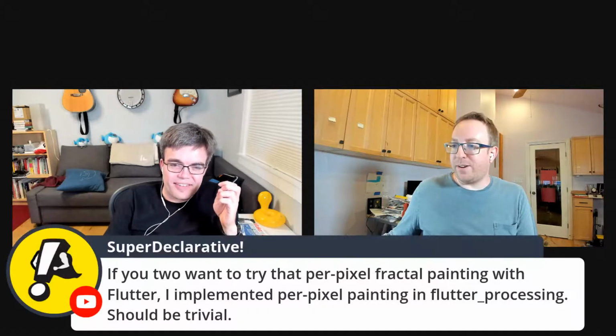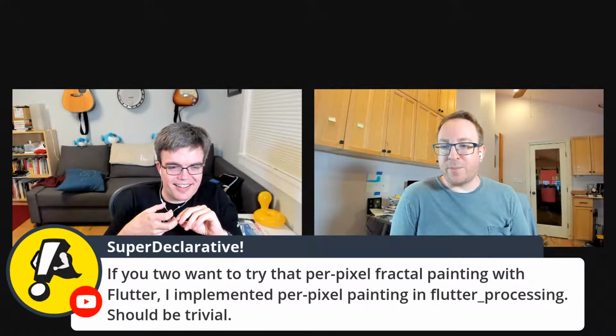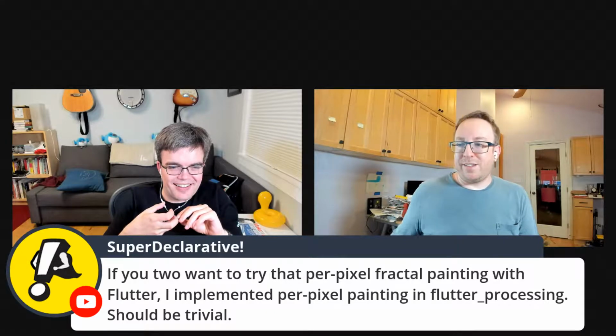Oh, we have a comment here. If you want to try that per pixel fractal thing with Flutter, implement a per pixel painting in Flutter processing. Oh, neat. Yeah, I know exactly how to do it in Flutter. Just jam the custom paint widget and go to town.